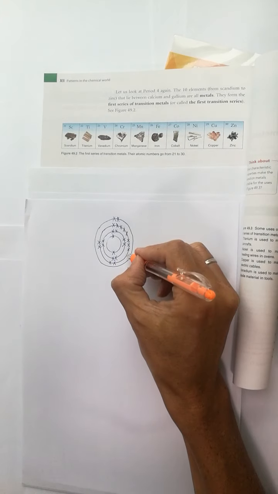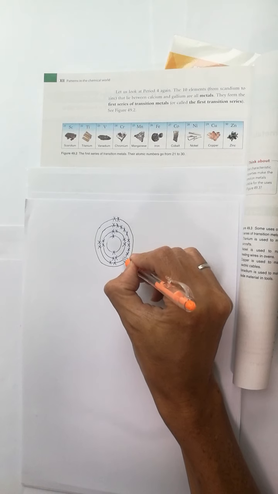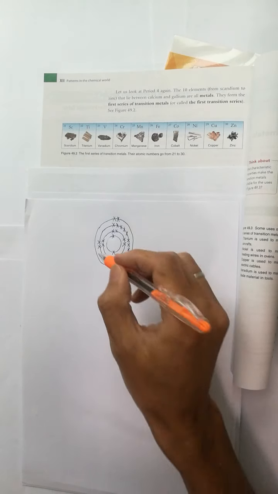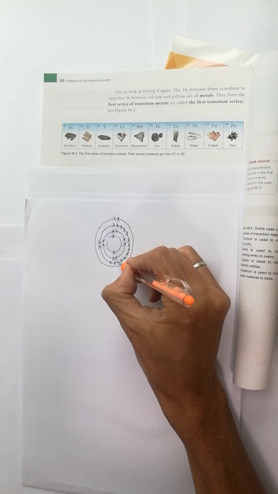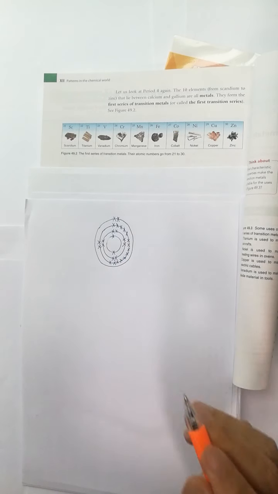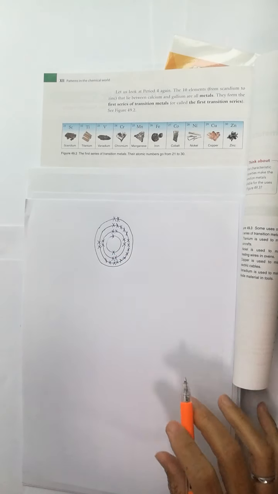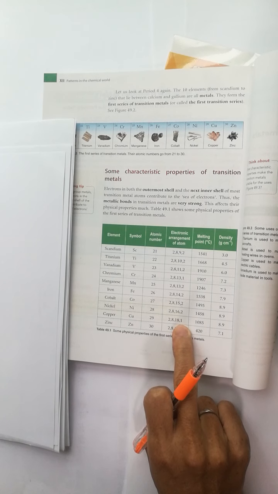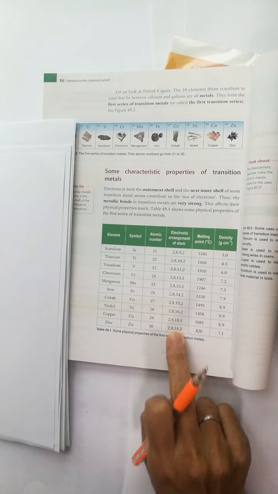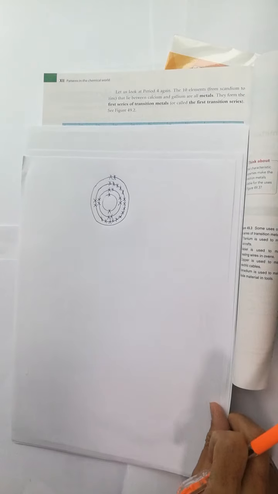And then manganese, Fe, and cobalt, and nickel, and copper. Again, for copper, we need to take 1 electron from shell 4 back to shell 3, such that it has 18 electrons.